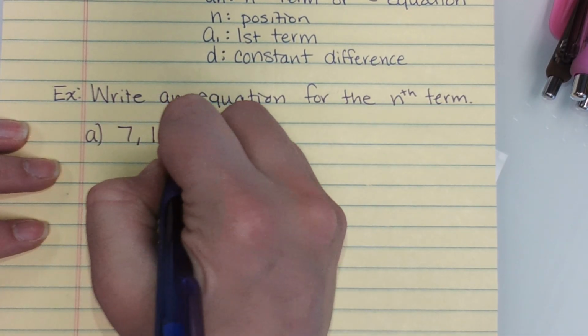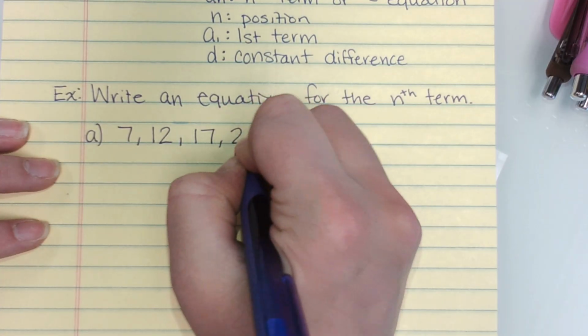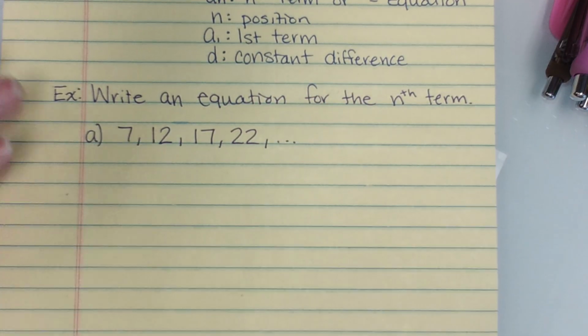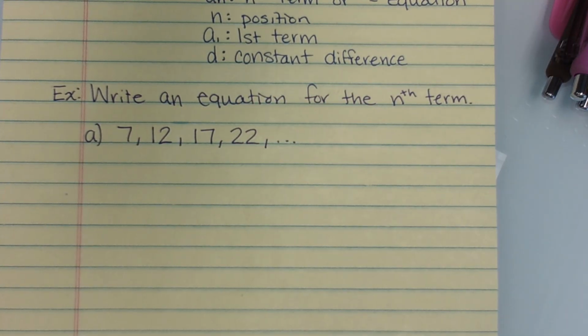When they do this, they could give you information in a couple of different ways. They could just start by giving you the beginning of the list. Now, if they give you the beginning of the list, I highly recommend, because we have more than just arithmetic equations, even though that is our focus today, you should get in the habit of checking, is it arithmetic?